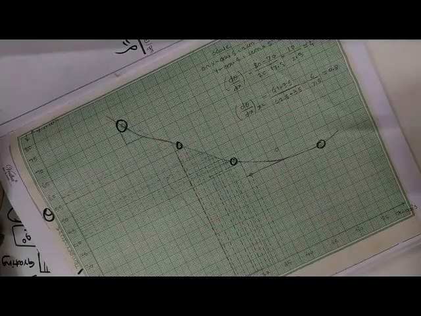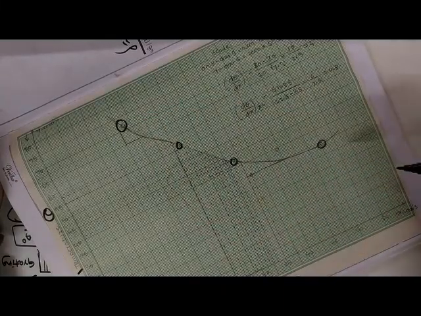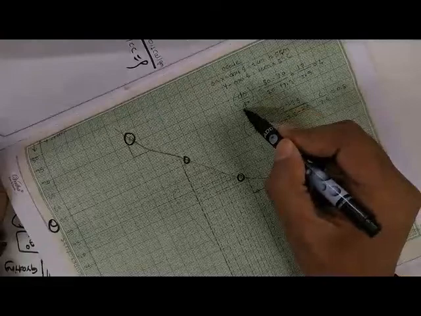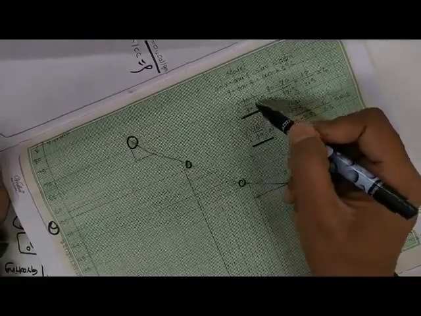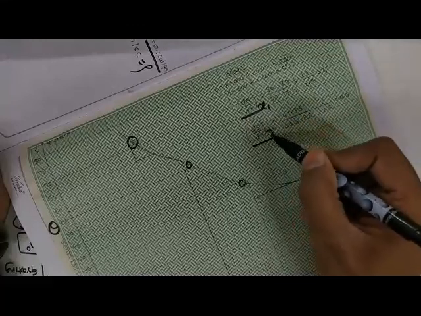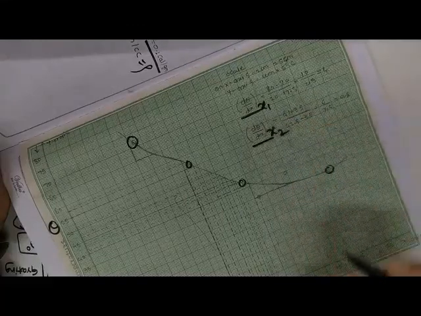Then we have to find two different slopes, d theta by dx at x1 and d theta by dx at x2.